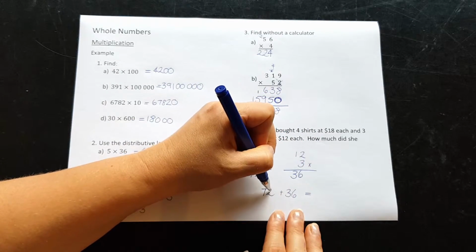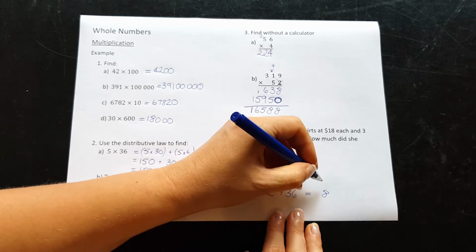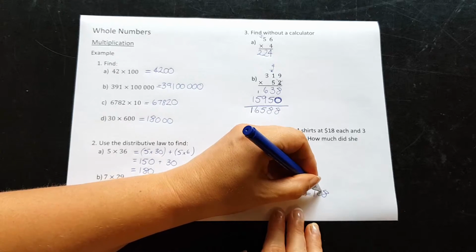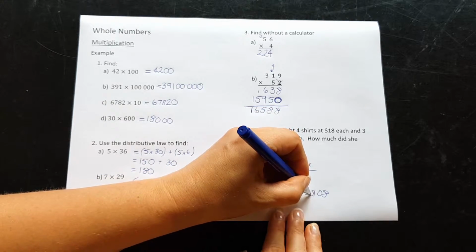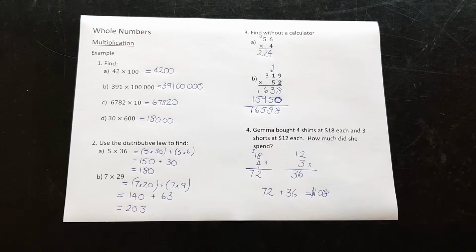We can do 6 plus 2 is 8, and 3 plus 7 is 10. So it's going to be 108, and I need to squeeze my dollar sign in here, $108 for 4 shirts and 3 pairs of shorts.